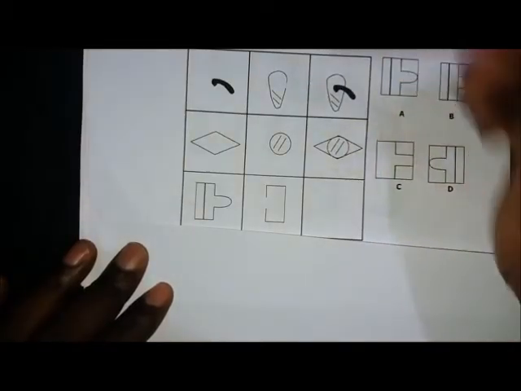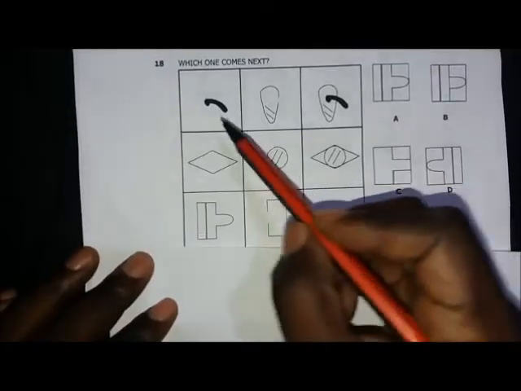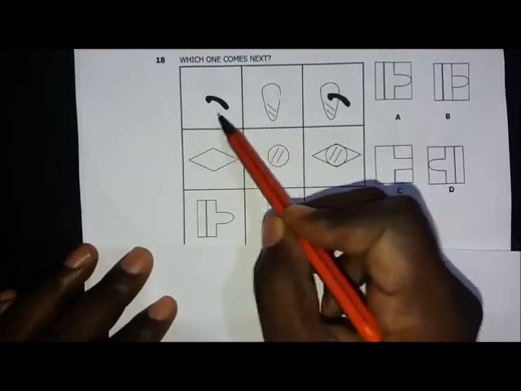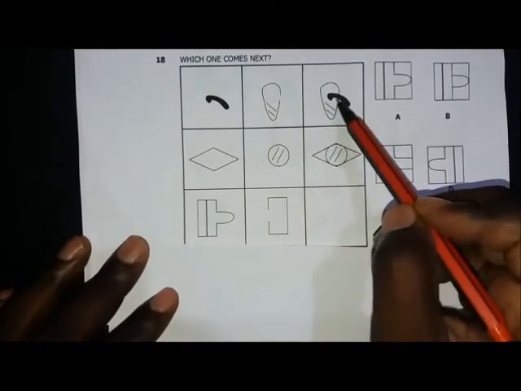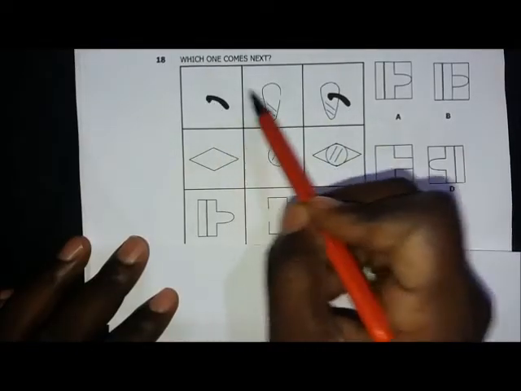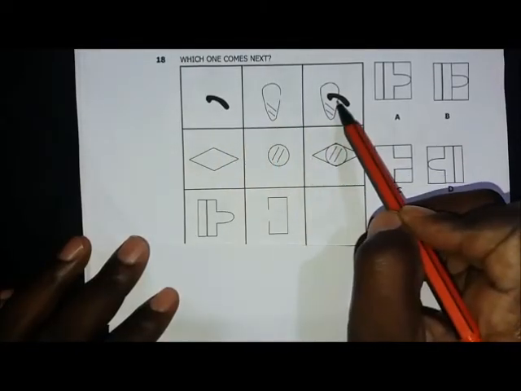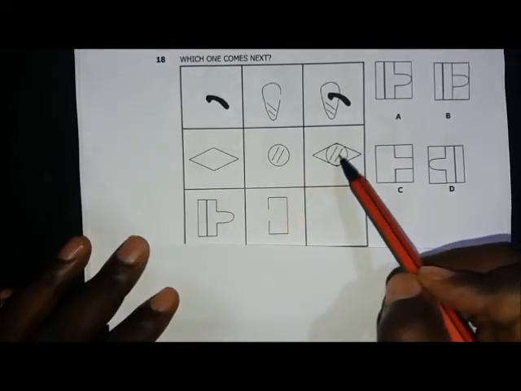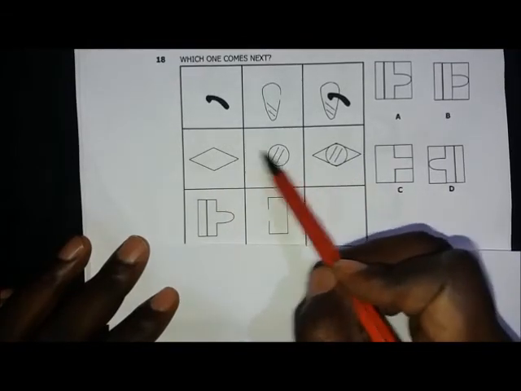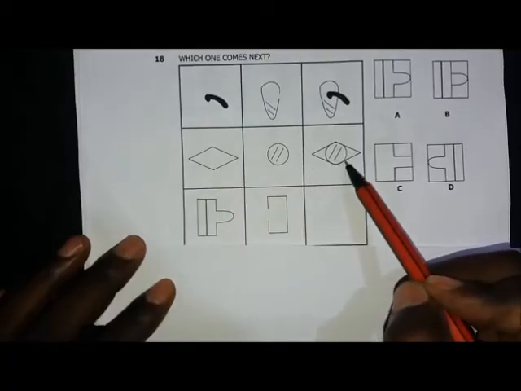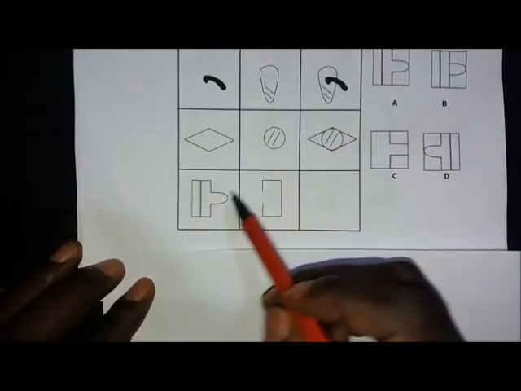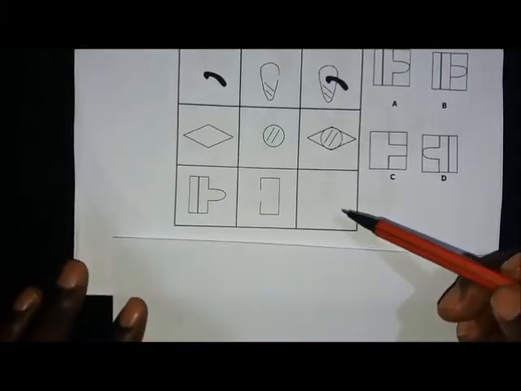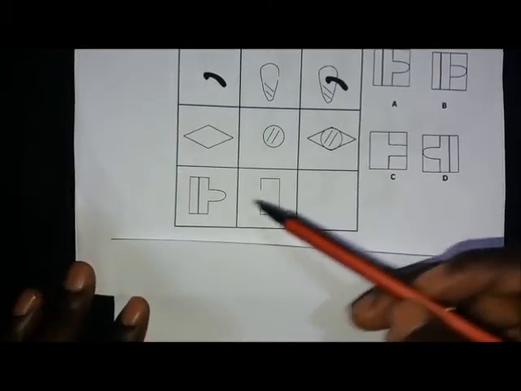Okay, it's the opposite of what happened here. Here what they've done is you have two components which are separate, and in the next box they've taken this and put it there, forming this shape. Here again you have this shape and that shape. In the third box they've taken this shape and put it there. It looks like that.